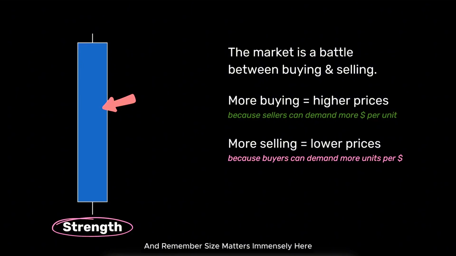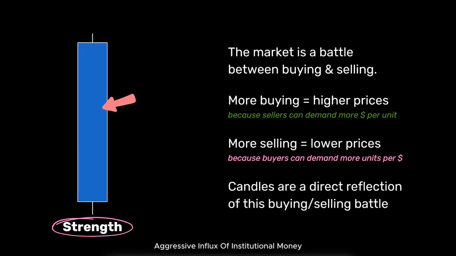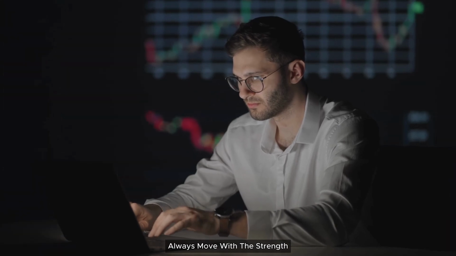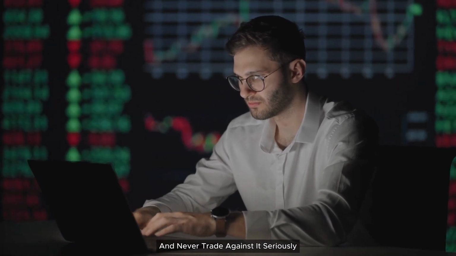And remember, size matters immensely here. A massive body proves there's a really strong, aggressive influx of institutional money taking total control of the market. Which brings us to a crucial point, wrapped up in this golden rule: always move with the strength and never trade against it.